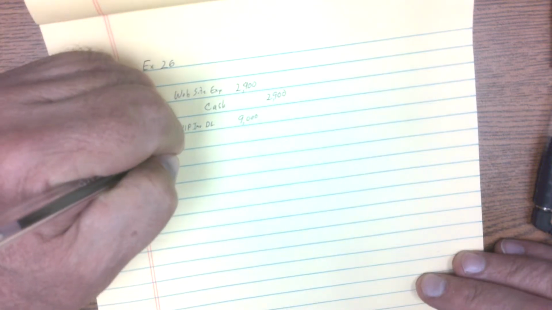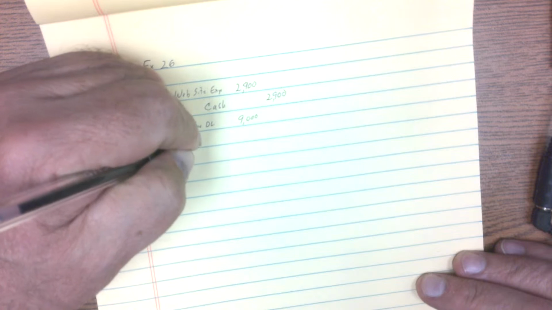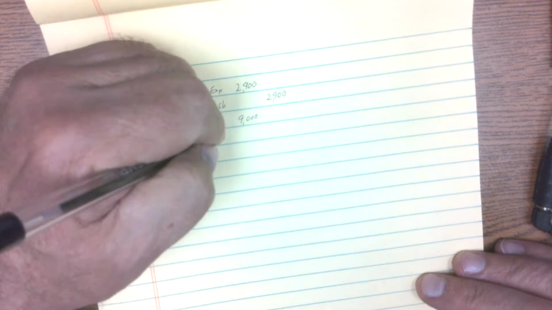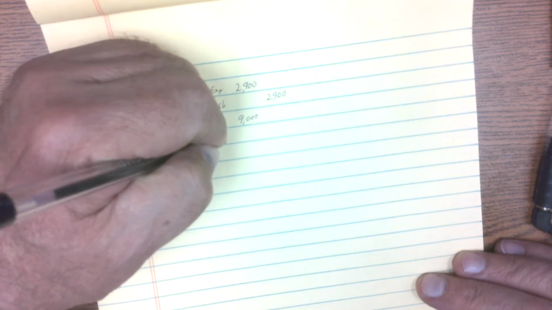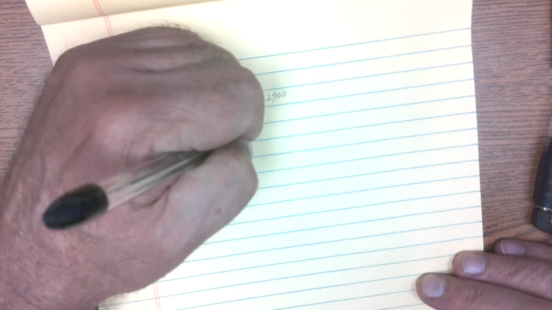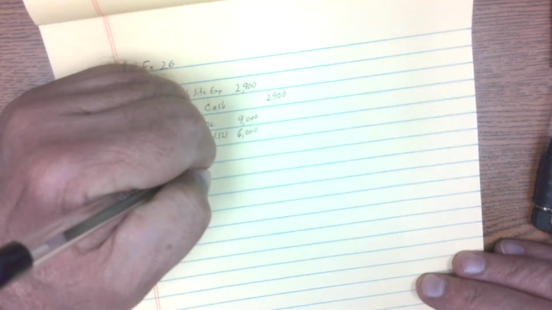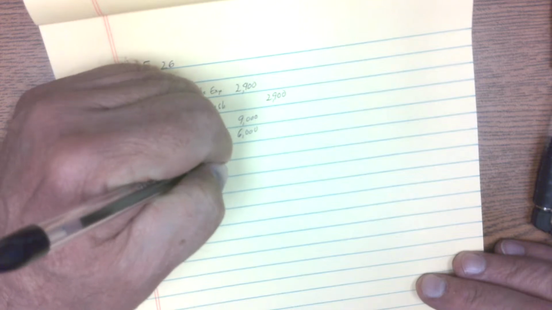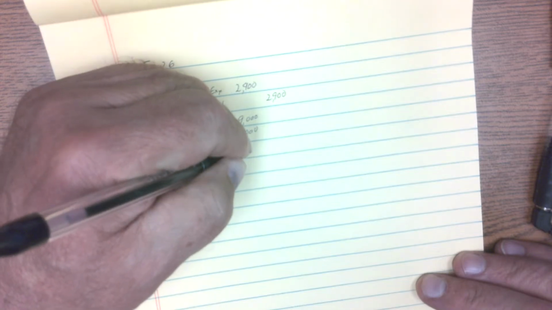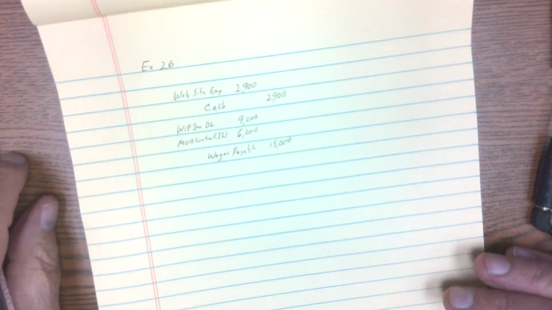We're going to have manufacturing overhead control for indirect labor will be 6,000, and then we'll have wages payable for 15,000 on that.